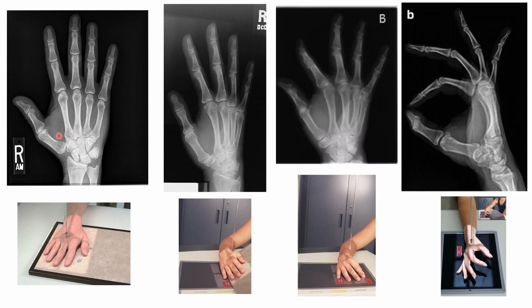So the first one is our PA hand x-ray, to make sure that we demonstrate the joint spaces, the interphalangeal joints and the metacarpophalangeal joints open. We need to make sure that the forearm, the wrist, and the hand are all parallel with the IR.